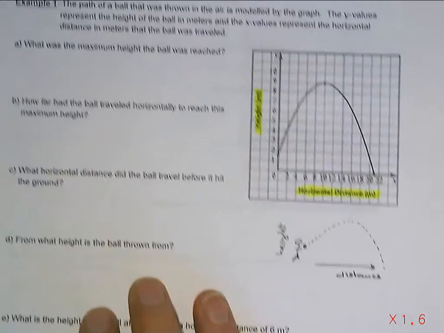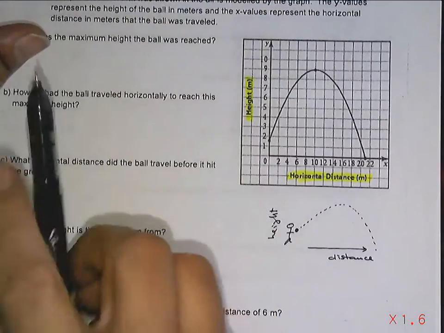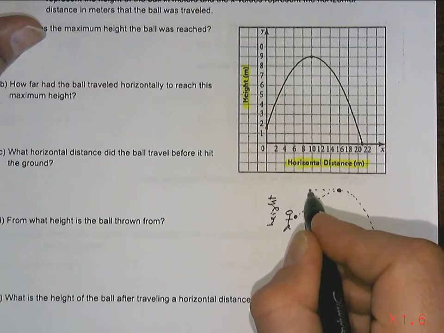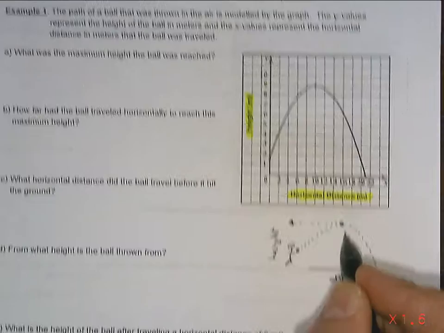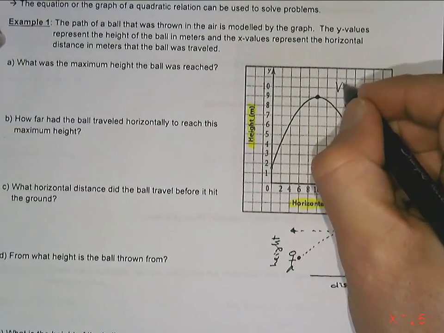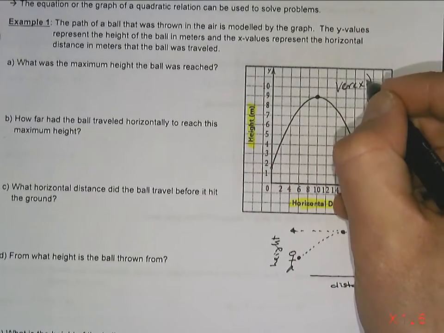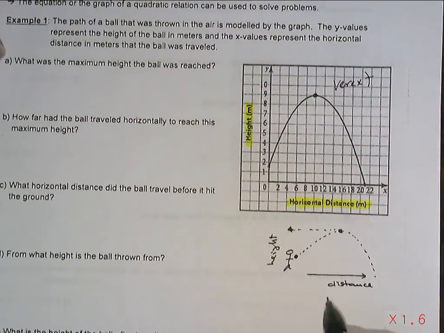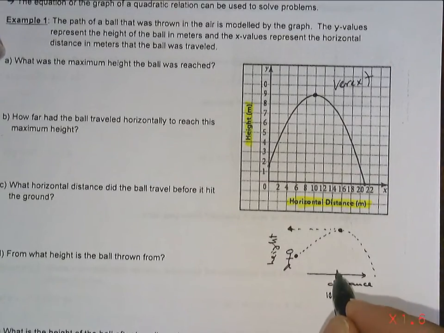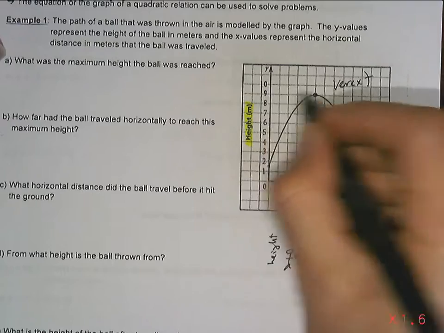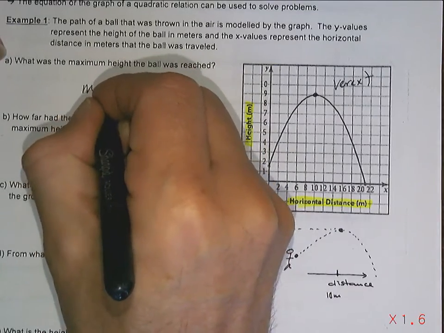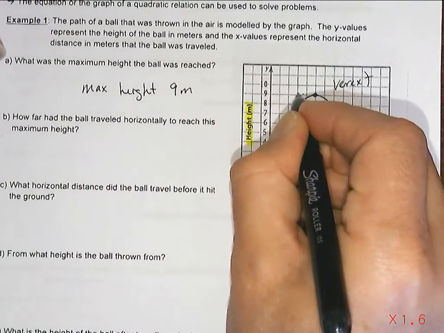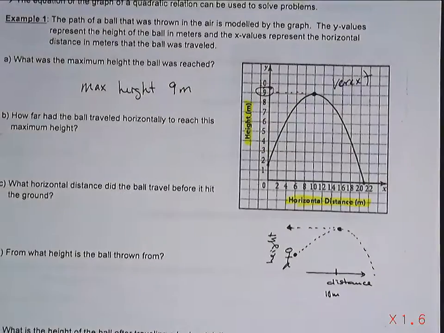So, what was the maximum height the ball reached? Well, if we think about what's happening with the ball, this is the maximum height the ball is going to reach, right? So it's right up here at what we call the vertex. And that vertex is going to be given by 10 in the horizontal axis. So it's 10 meters this way. And the vertical axis is 9 meters. So the maximum height for this ball is going to be 9 meters. And that's right here. And again, that's at the vertex, right?